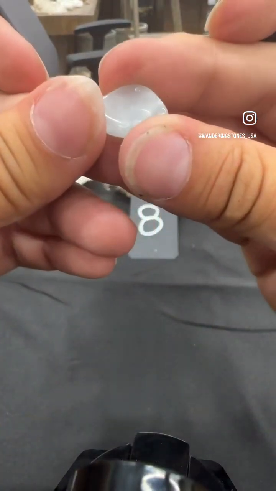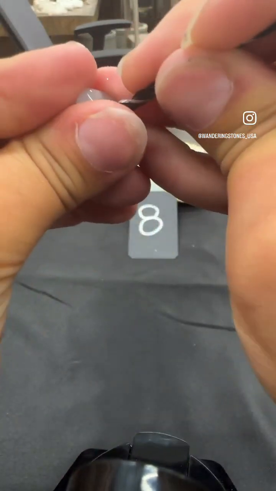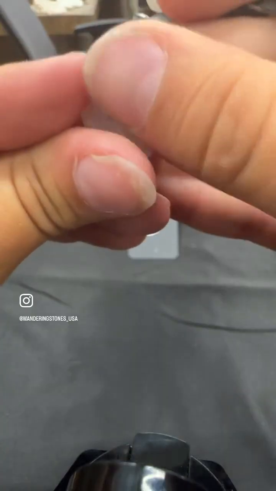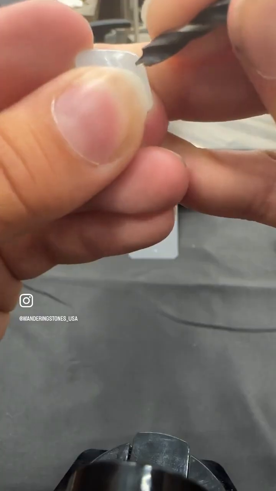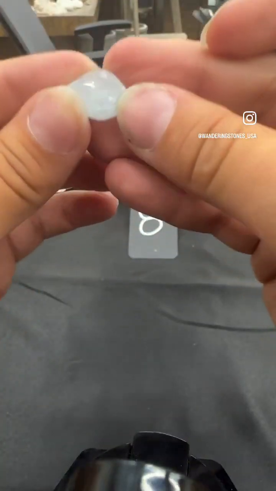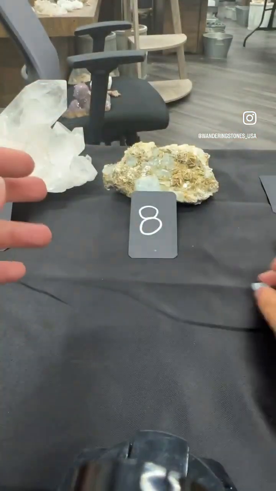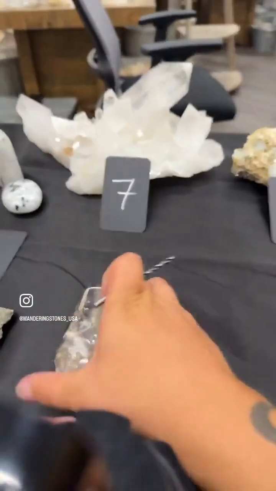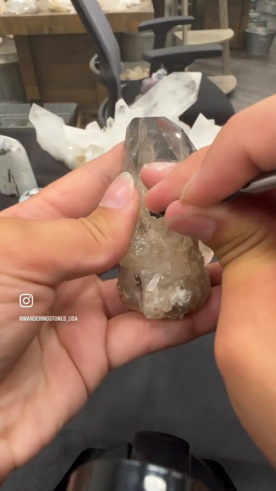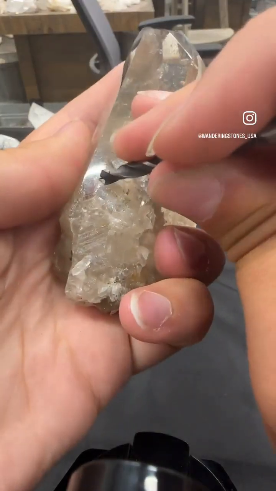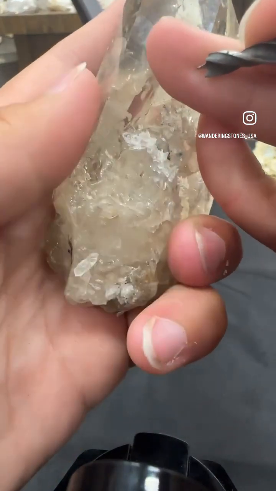This should scratch our aquamarine here. Might not because it's polished. There we go. I don't know if you guys could catch that. Aquamarine's pretty durable, but it should still be scratchable. Scratching just a little bit. But yeah, that kind of sits in an 8.5, 9 range anyway. This one, this quartz should scratch with the drill bit. You can see I made a little divot there.